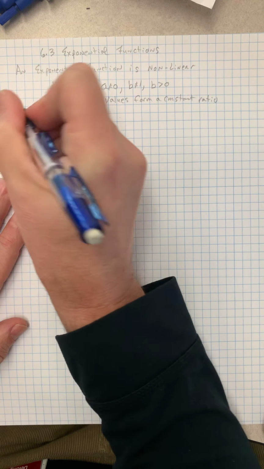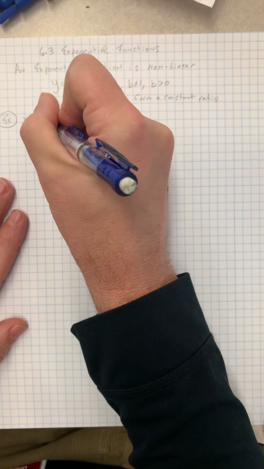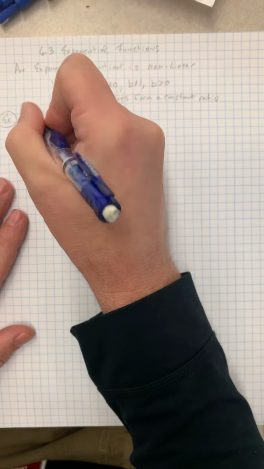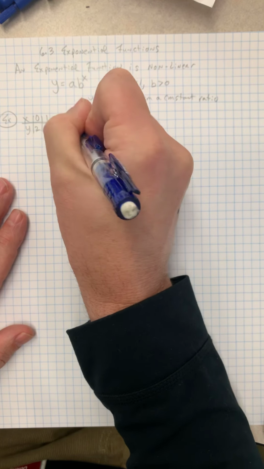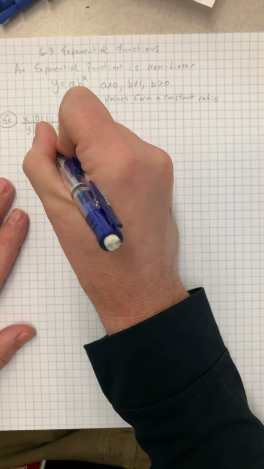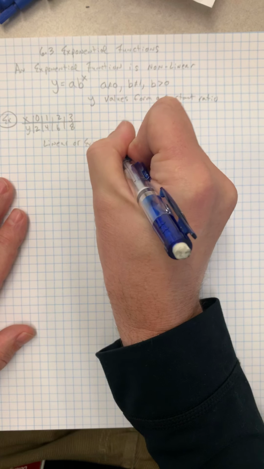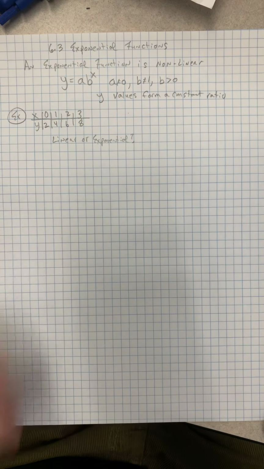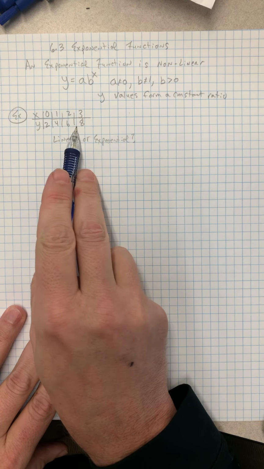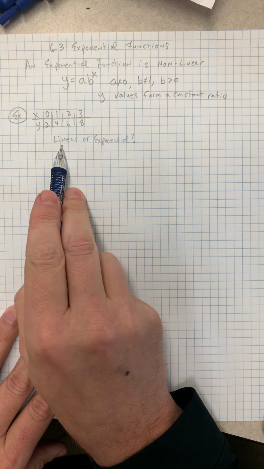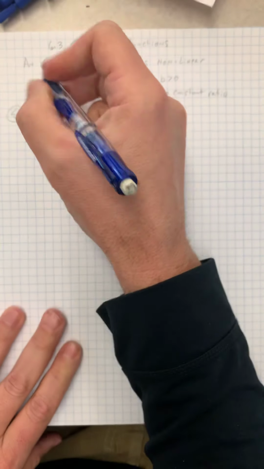So here's an example. Here's my x. Here's my y. I'm going to give you some data points. I will go 0, 1, 2, 3. I will go 2, 4, 6, 8. And I'm going to ask you, is it linear or is this exponential? Hopefully you're saying right now that I will be able to tell if it's linear or exponential by seeing if there's a common difference, it's going to be linear. If there's a common ratio, it could be exponential.